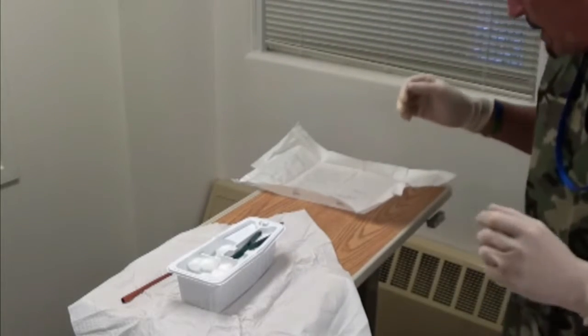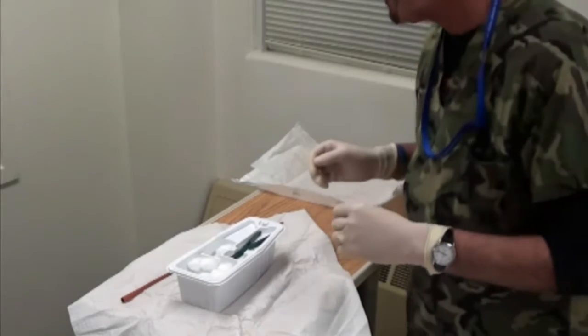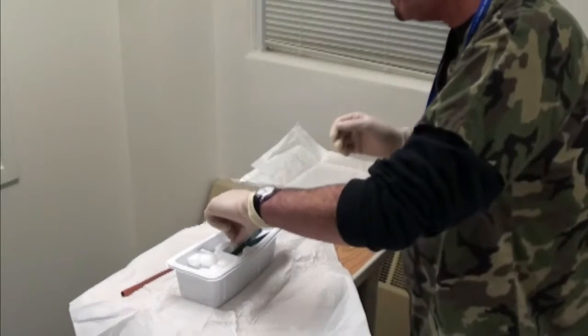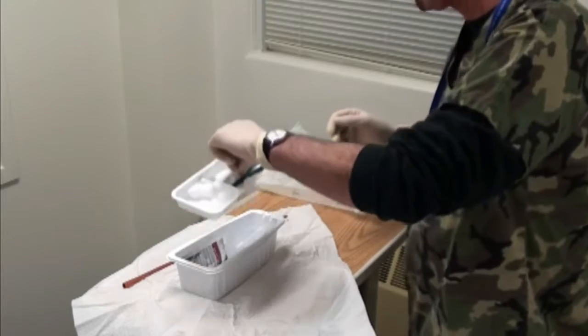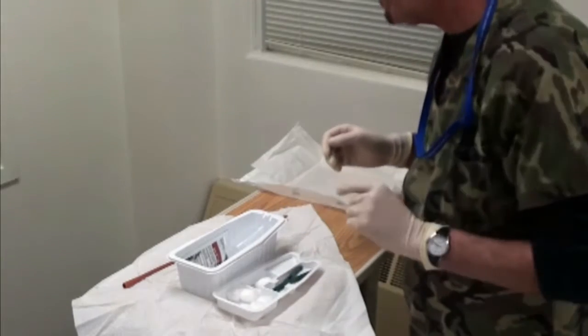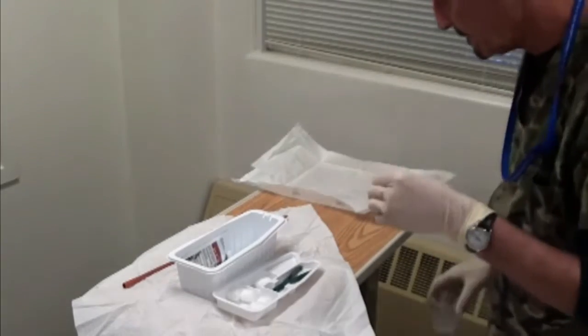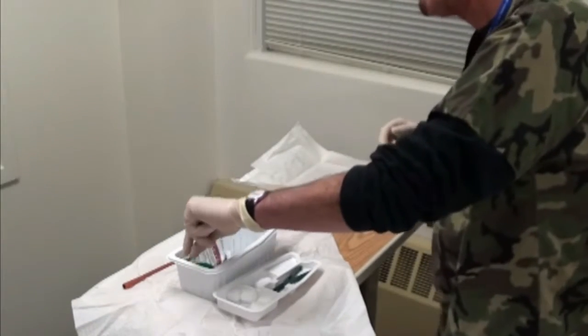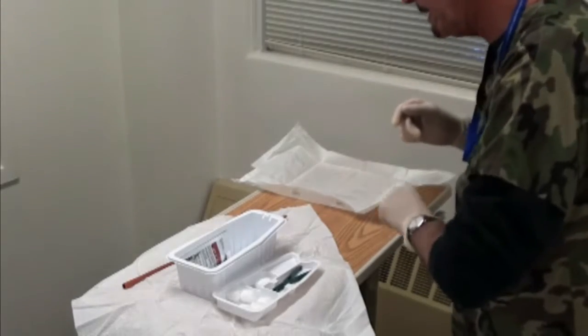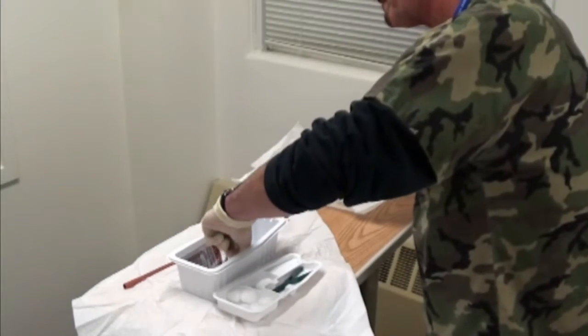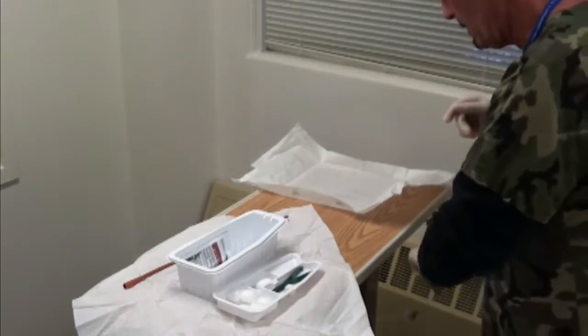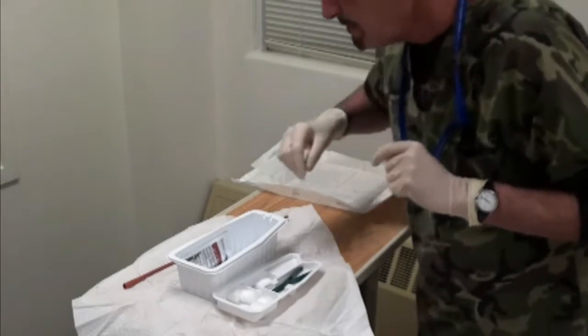Now coming over to my tray, I'm going to remove the packet. I'm also going to remove the contents I do not need: the specimen cup, lid, and the syringe if it was a Foley.